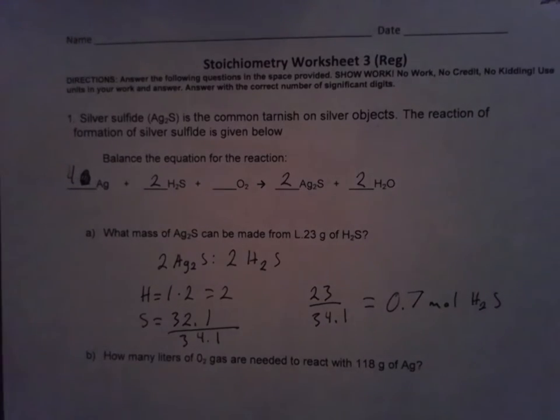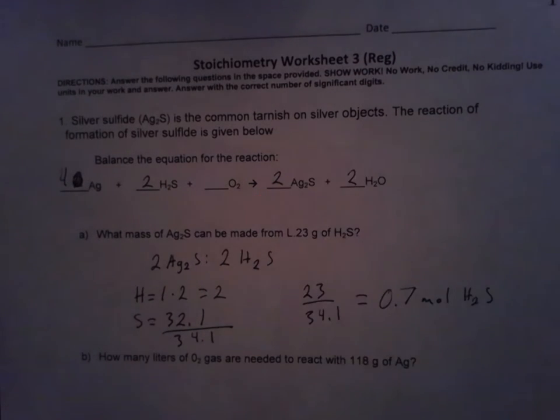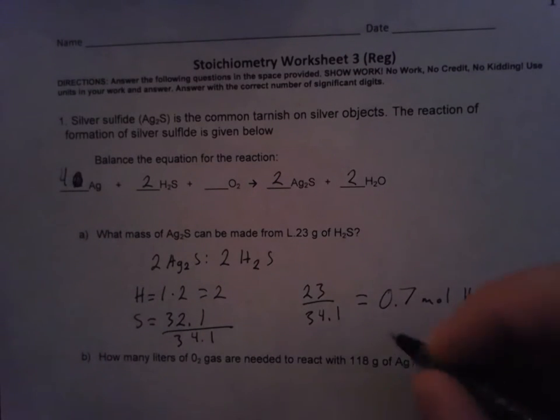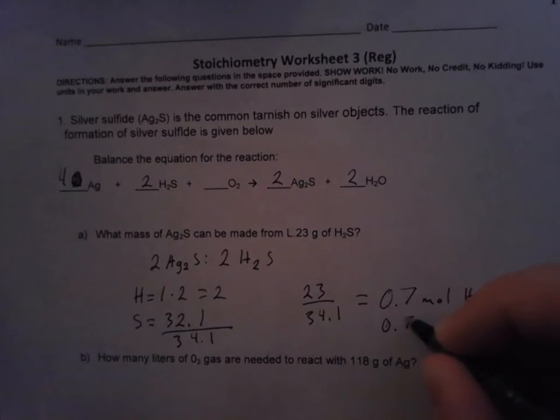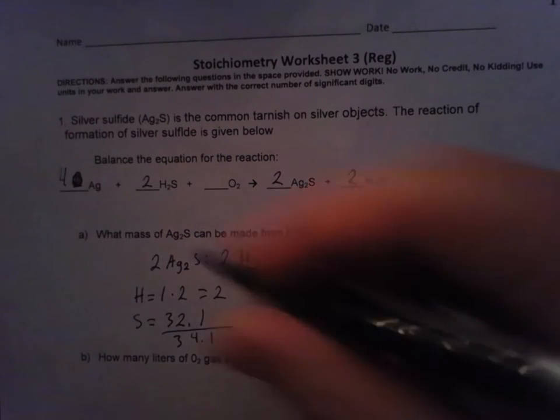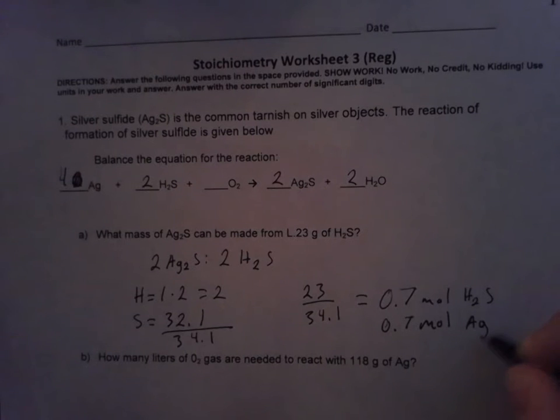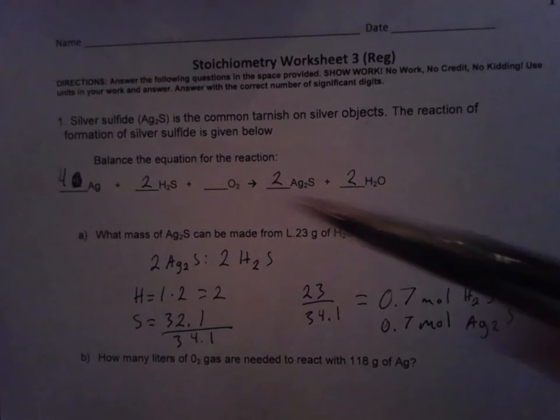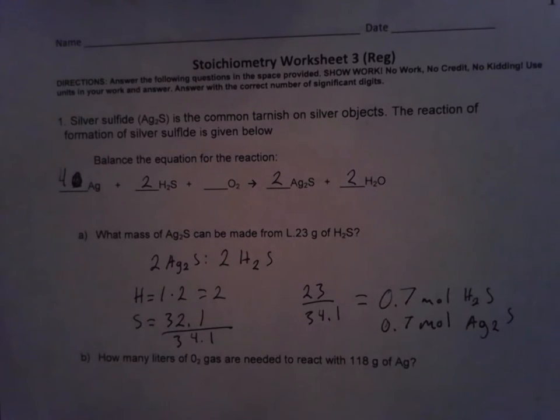This means that we will have exactly the same moles of Ag2S. Make sense? Because it is balanced already, it's just dividing by 2 and then multiplying by 2, so there's no reason to do that extra step.